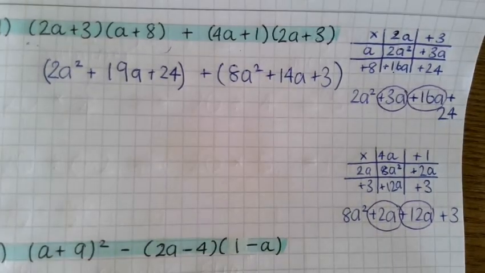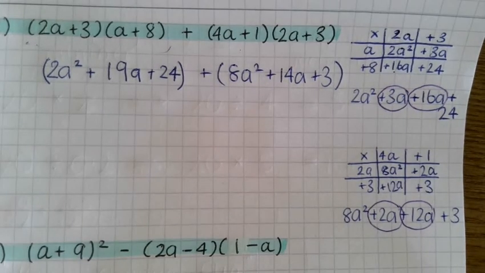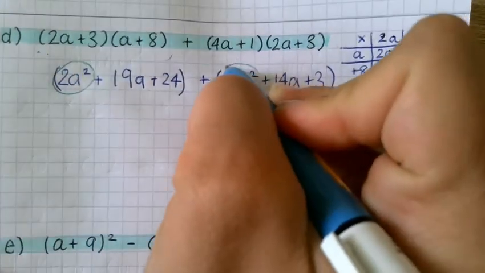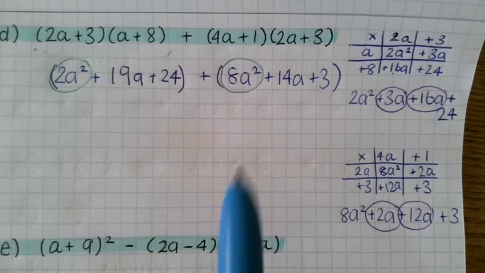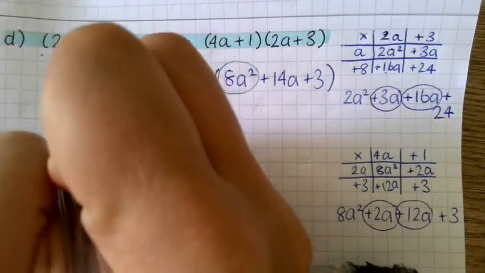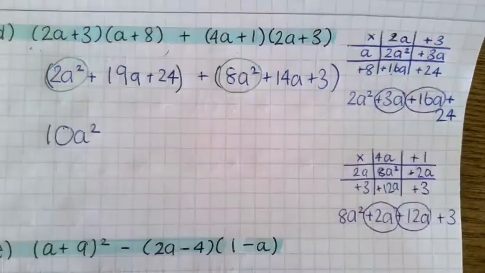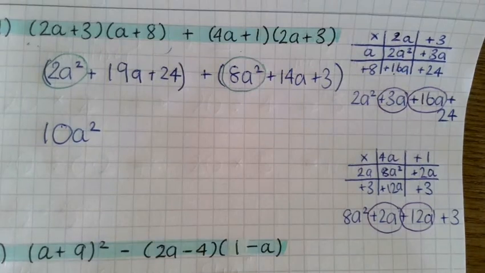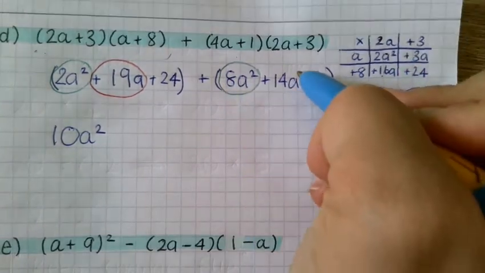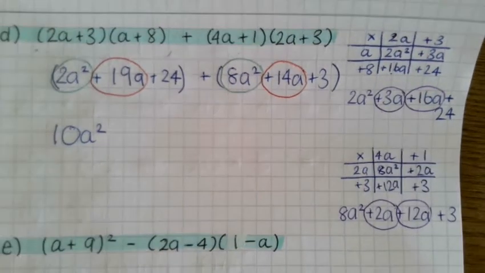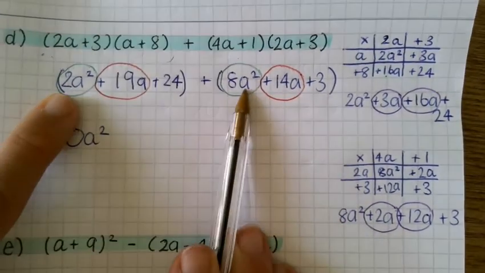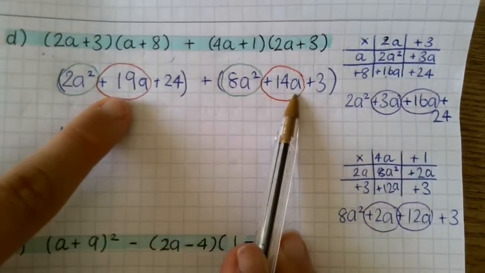So I can see, I'm going to get my multicoloured pen because I've got lots of like terms. I can collect together 2a squared and 8a squared. Okay, now they're both positive, so they collect together to give me 10a squared. Then I have positive 19a and then positive 14a. They can be collected together as well. They are like terms. But they're not like terms with these green ones, because these green ones have a squared and these ones have a.